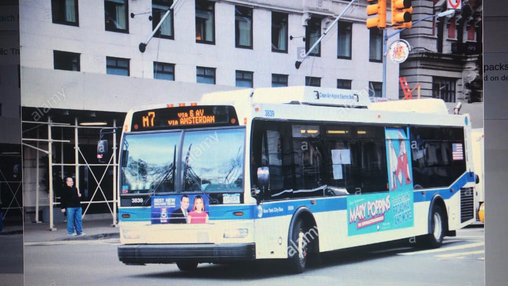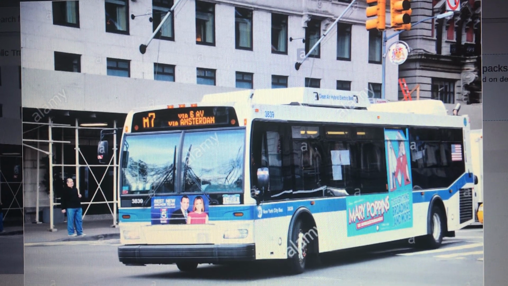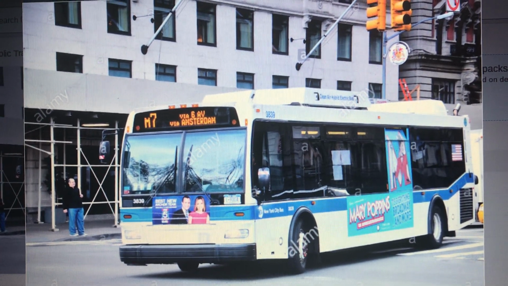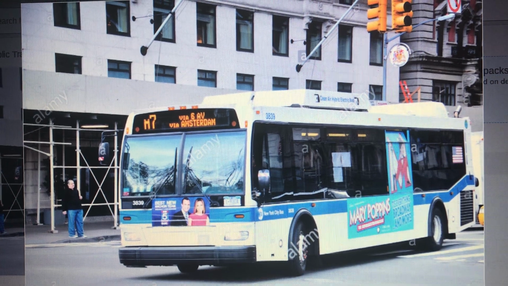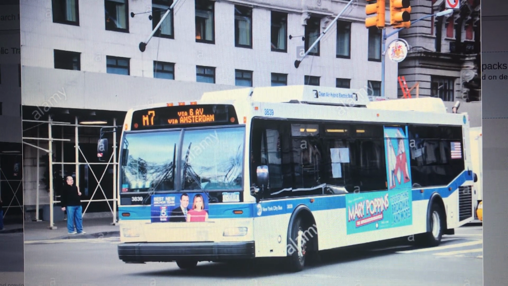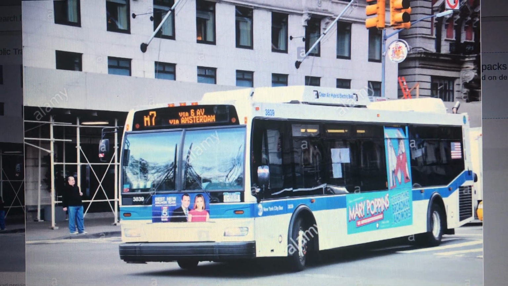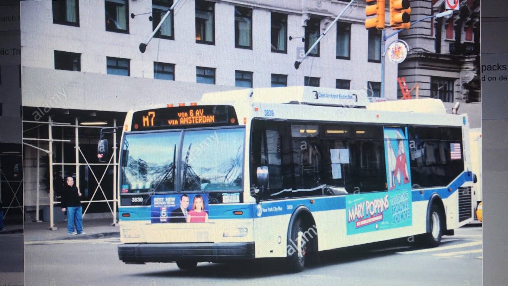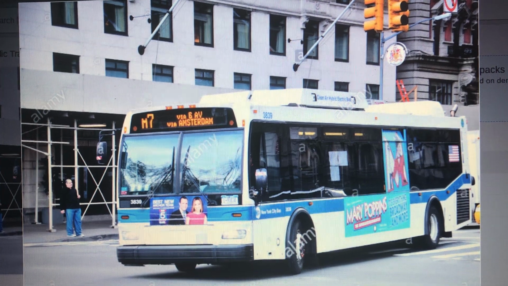Next stop, West 147th Street and Adam C. Powell Boulevard. Transfers available to M2 and M2 Limited. This stop is West 147th Street and Adam C. Powell Boulevard. Next stop, 146th Street and Lenox Avenue. This stop is 146th Street and Lenox Avenue.